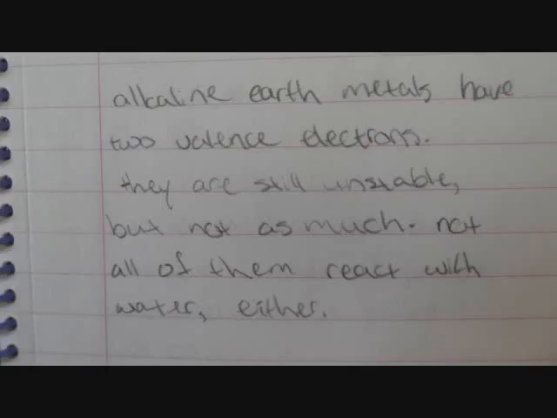Alkaline earth metals have 2 valence electrons. They are still unstable, but not as much so. Not all of them react with water either.